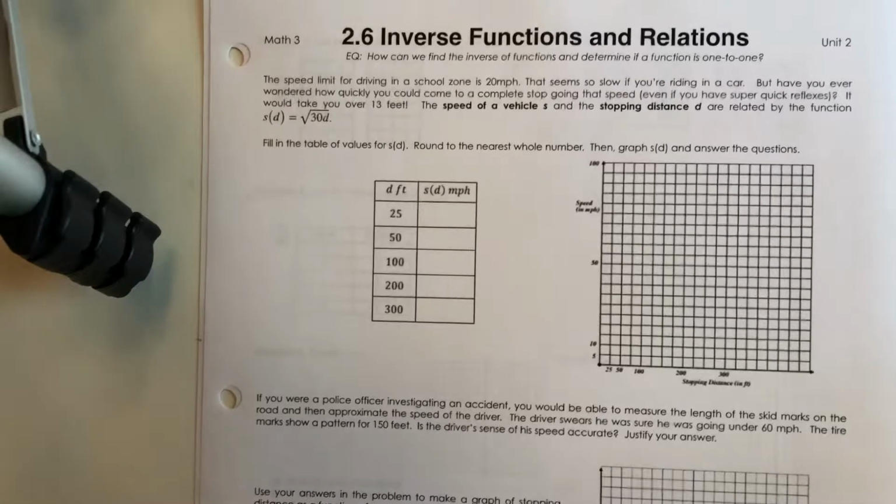Section 2.6, Inverse Functions and Relations. The essential question is, how can we find the inverse of functions and determine if a function is one-to-one?